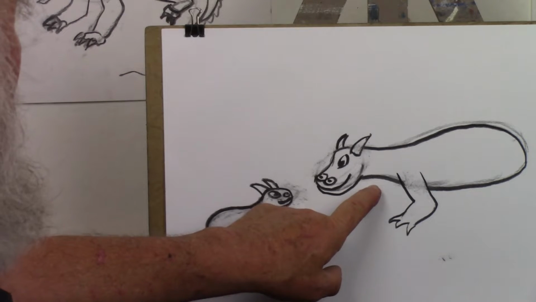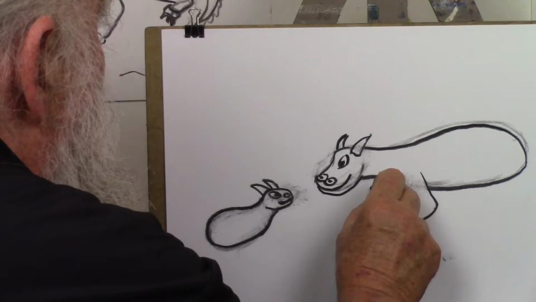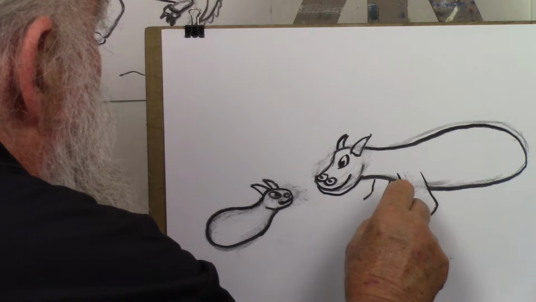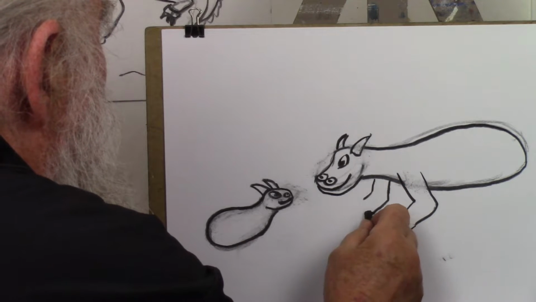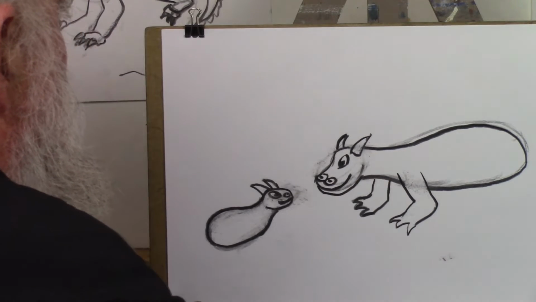Now this one has to be up in here. And the toes are higher up. Not so big.